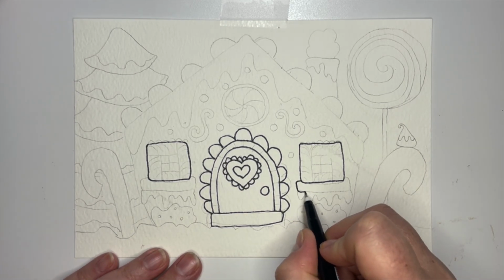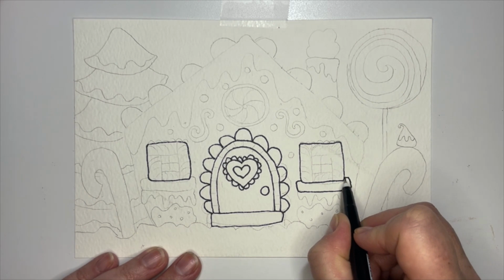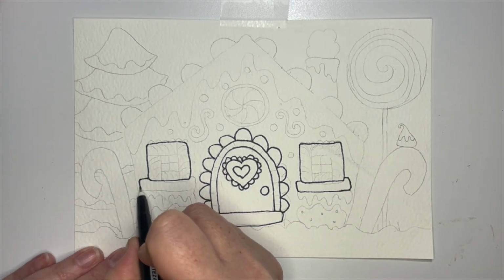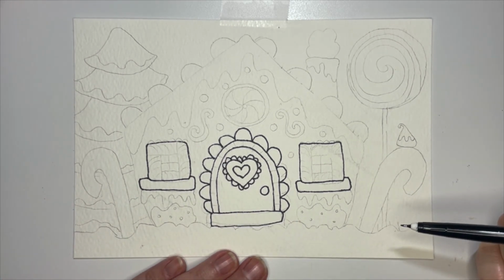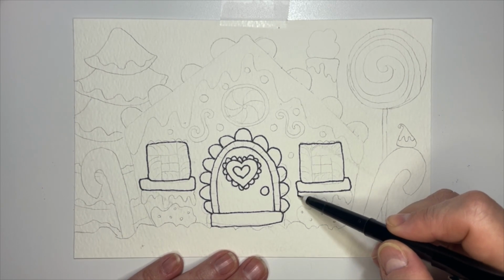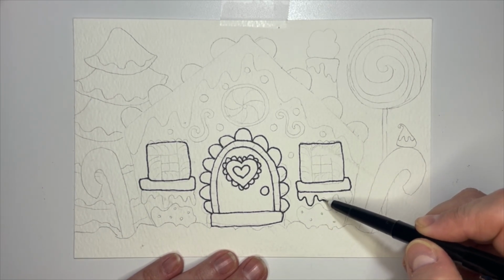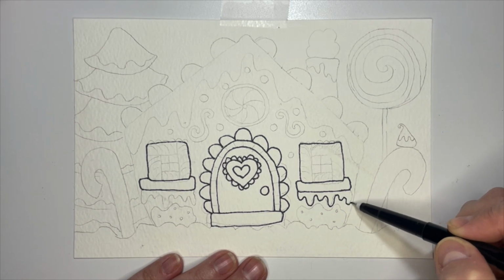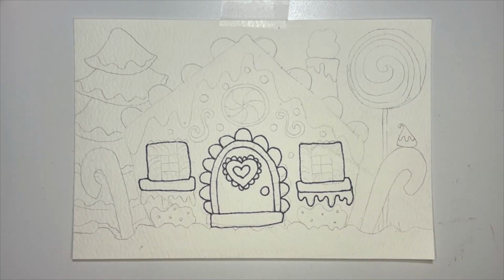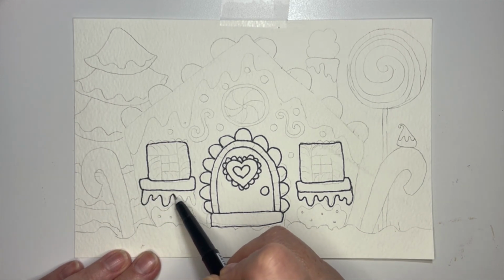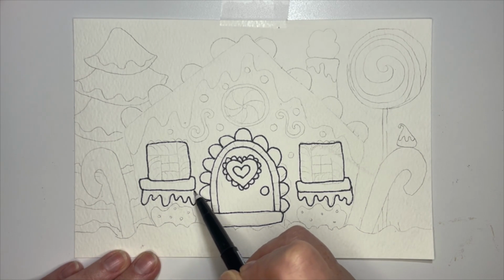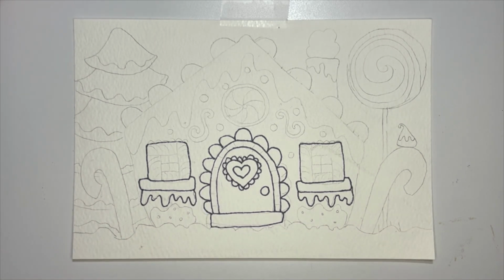And then we're going to give ourselves some window trim on each of these. And then each one of those window trims is going to get a little jiggly line of snow. Isn't that cute? All right. So this one's going to get a little jiggly line of snow also. Great.